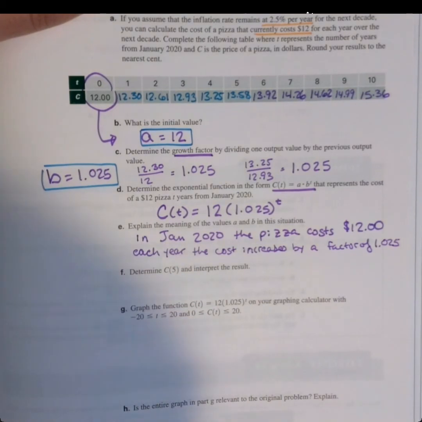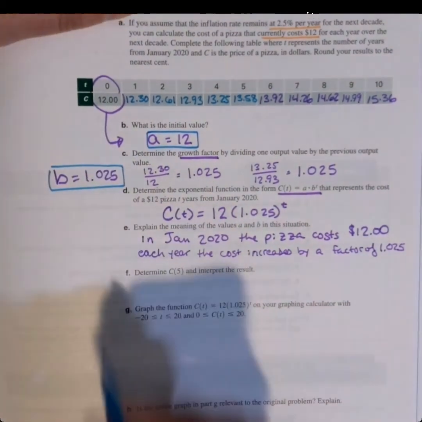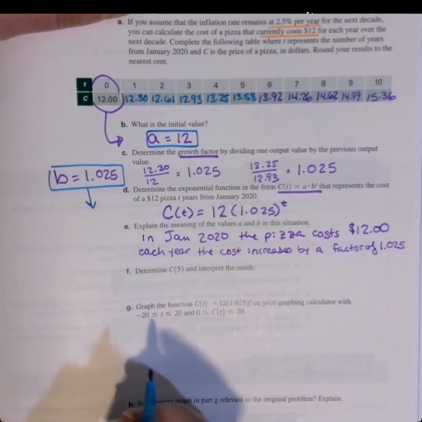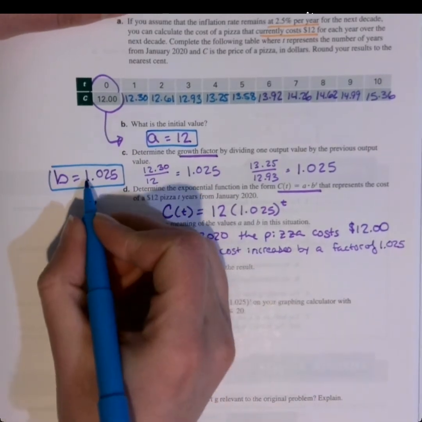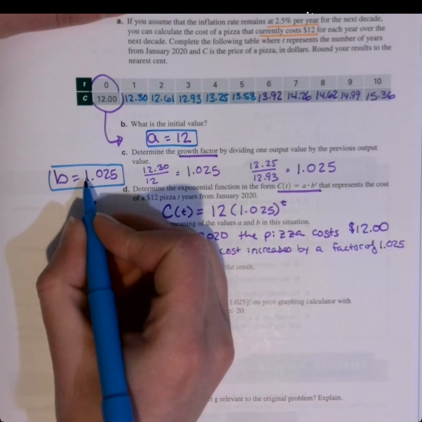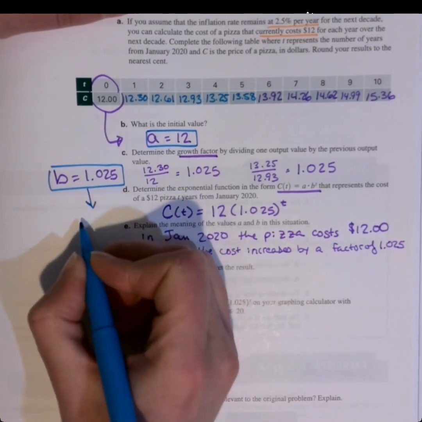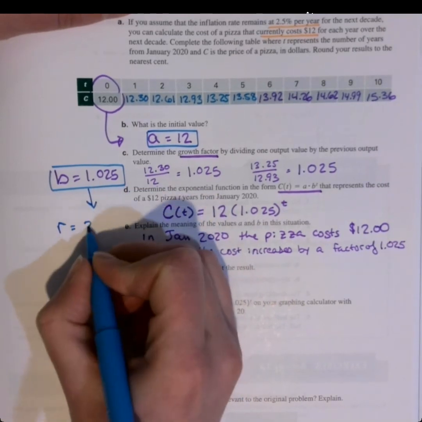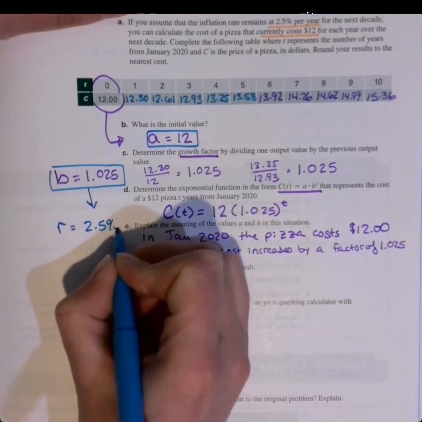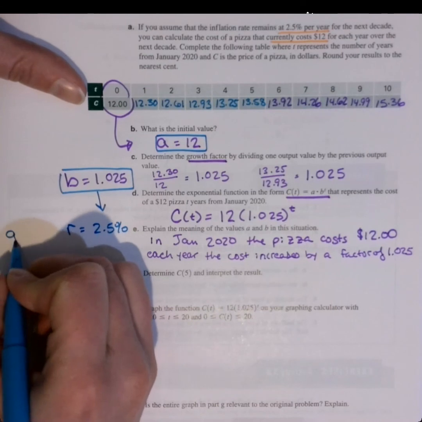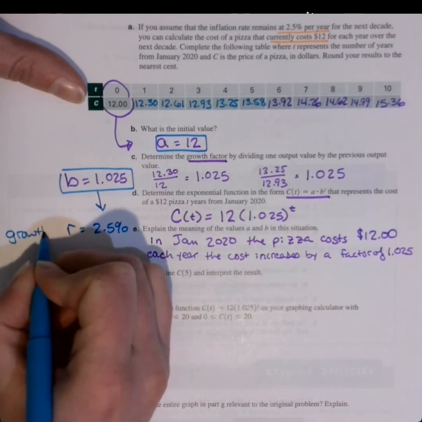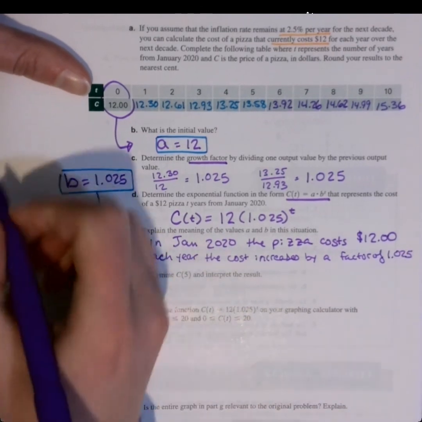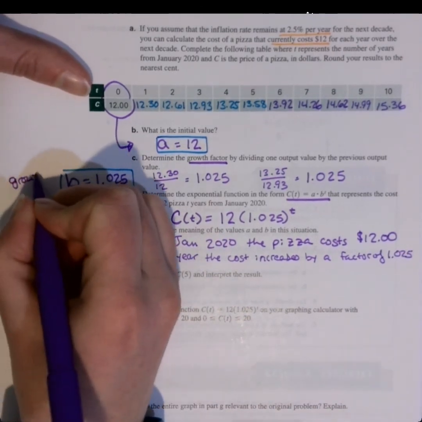In normal conversation, you would actually probably talk about this growth factor in terms of its growth rate. The growth rate is the rate at which you grow above 1 being no change, 100%. So this has an R value, a growth rate of 2.5%. So we'll just mention this. We're going to define these a little better in the next section. Our growth rate is our R value, and our growth factor is our B value.